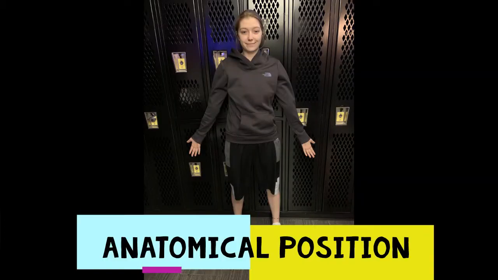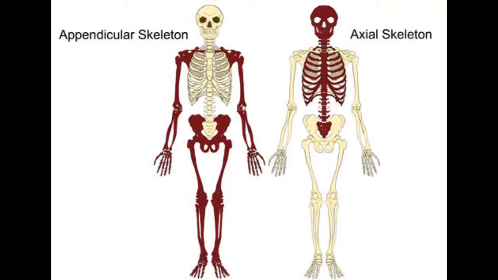The anatomical neutral position is standing upright, toes pointing forwards, arms by the sides, and palms facing forward. The axial skeleton makes up our central axis and consists of the skull, vertebrae, ribs, and sternum. The appendicular skeleton consists of the limbs and girdles.